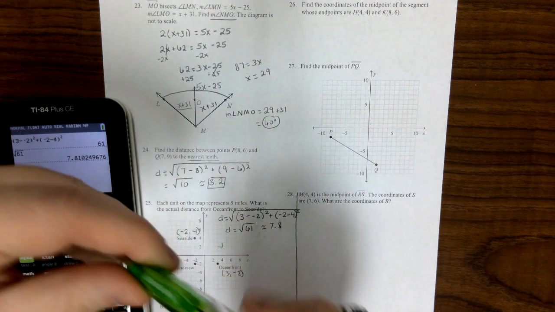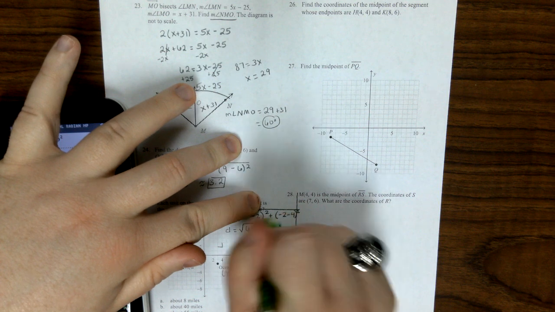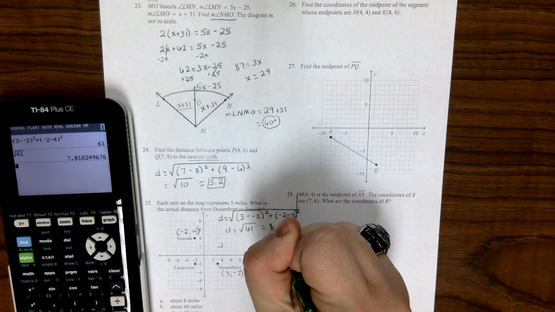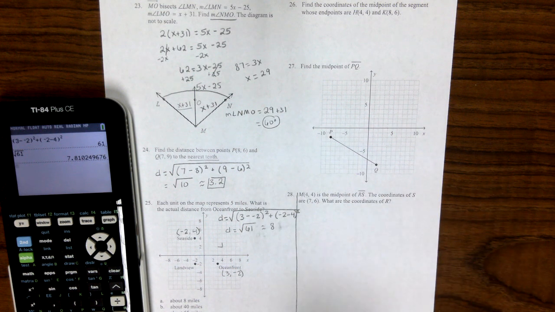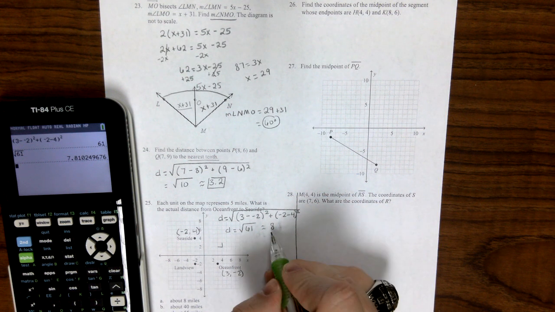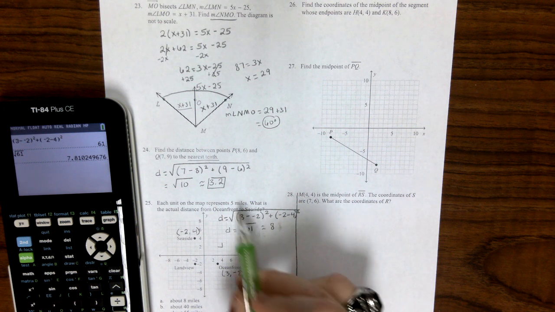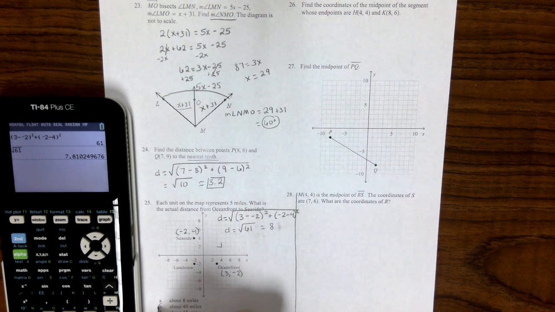So let's round to the nearest whole. So 7.8 rounds up to about 8. And then we'll take our scale factor of 5, multiply the two, 5 times 8, so we get that it's choice B. It's about 40 miles apart.